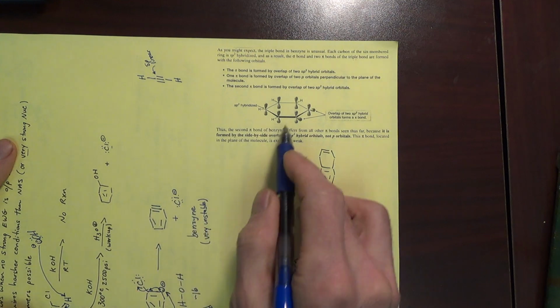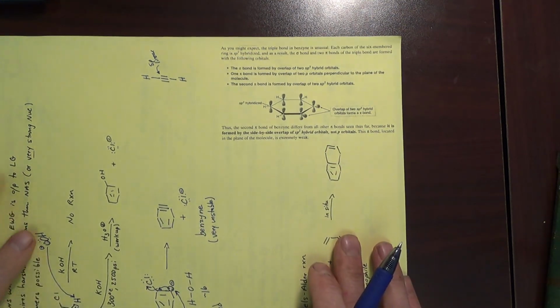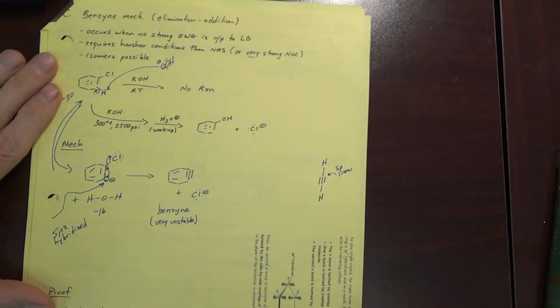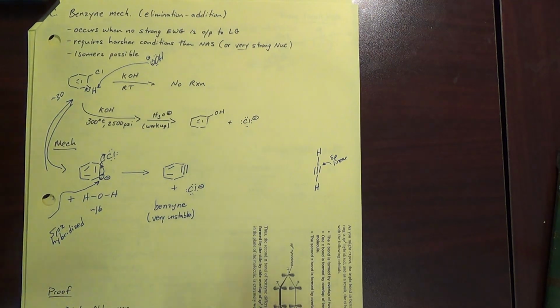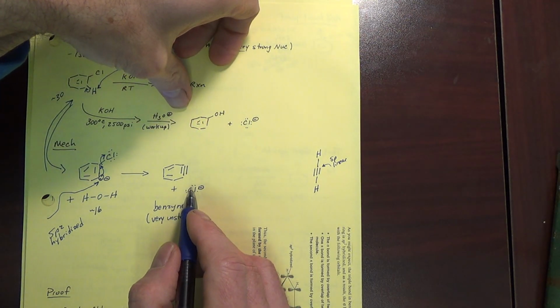There's a good amount of theory to this. Some chemists argue about this: is it really a pi bond? There could be some different discussion here. Basically, let's move from here.